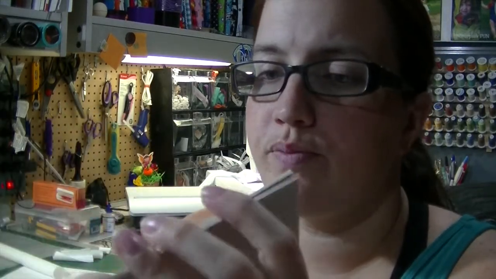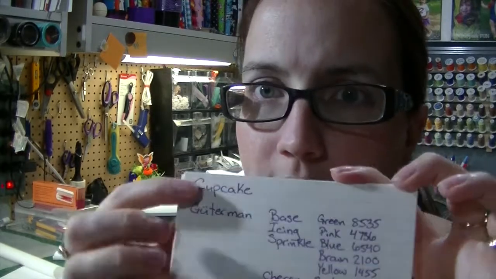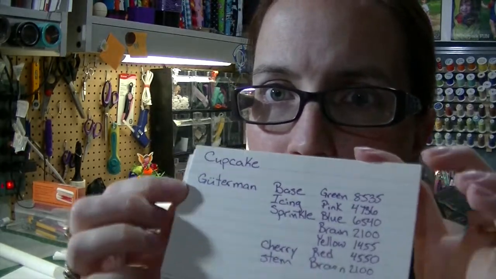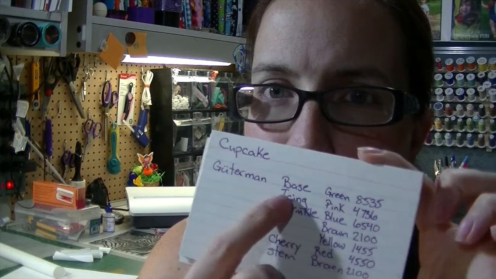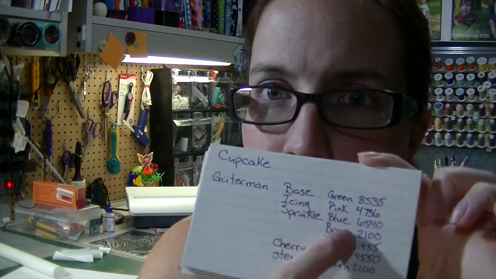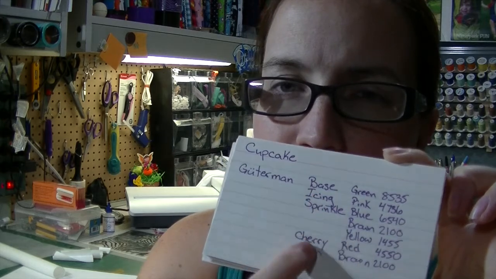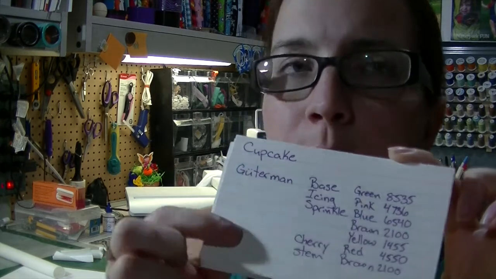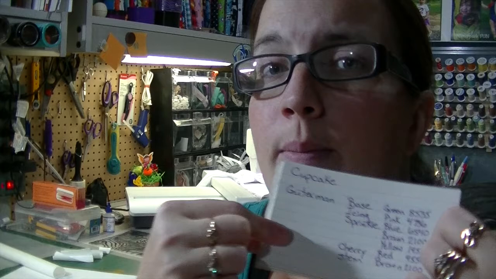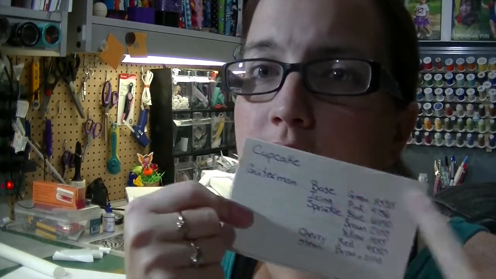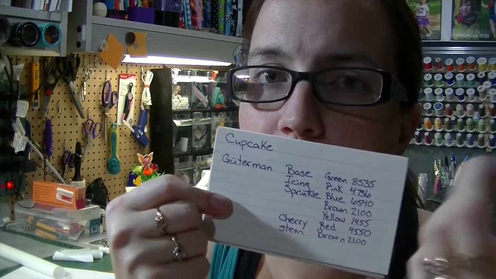I have started some like this, the cupcake, where I've done Gutermann base, where it's embroidering, what it's embroidering, the color, and then the number. So I started identifying what section it is, because especially with this cupcake one, people want to change certain colors all the time. So this way I can pick out which one is which and change it out.